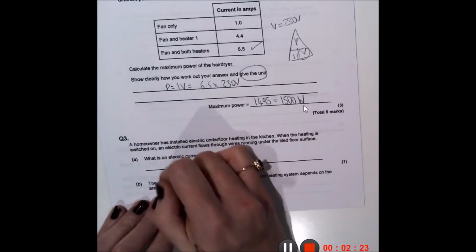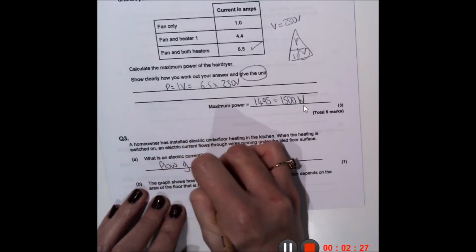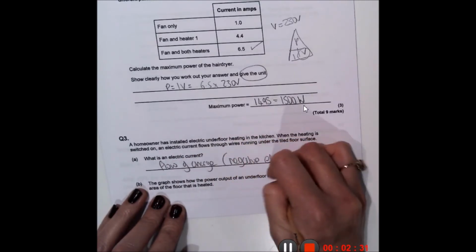Okay, question 3. A homeowner has installed an electric underfloor heating in the kitchen. When the heating is switched on, the electric current flows through the wires under the tiled floor surface. What is electric current? So in a wire, in anything, electric current is the flow of charge. In a wire, that's negative electrons.